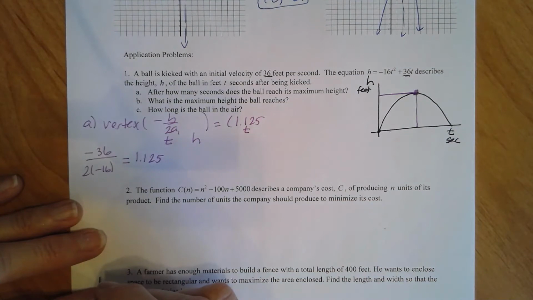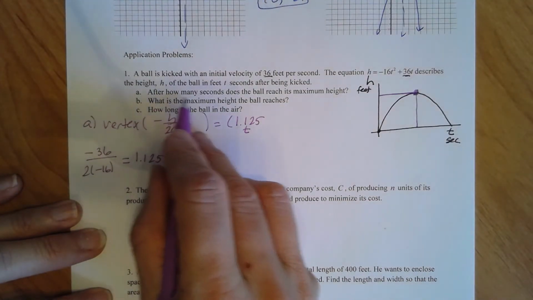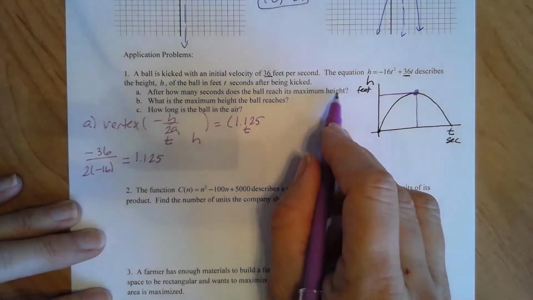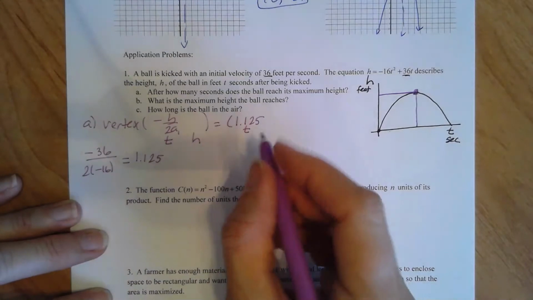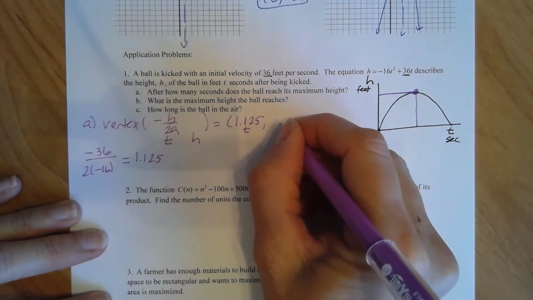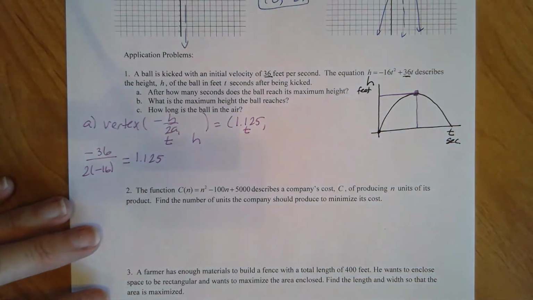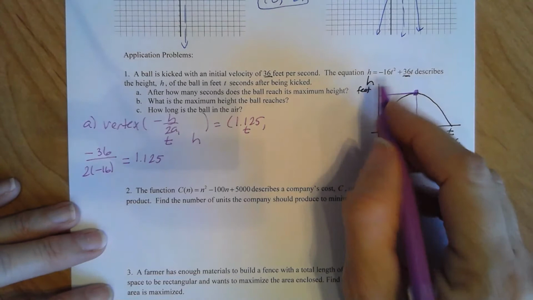That's your time. They don't want to know the time. They want to know, well, do they? After how many seconds does the ball reach its maximum height? Yep, they do want the time. After how many seconds? So my time is 1.125. Now let's go ahead and find the y part of the vertex. How do you find the y part of the vertex? You're going to plug the t back in to find your h.